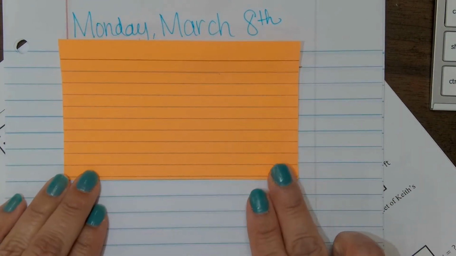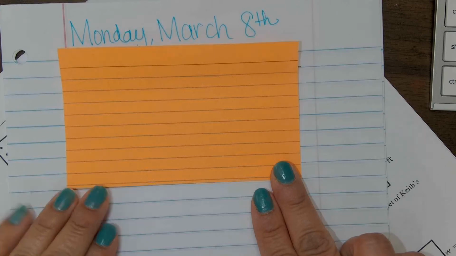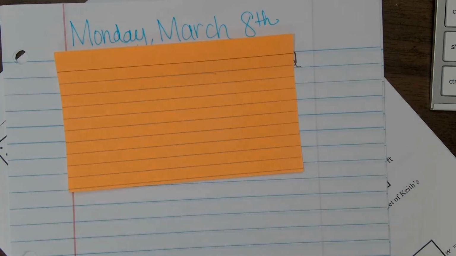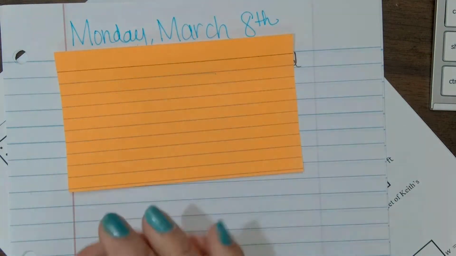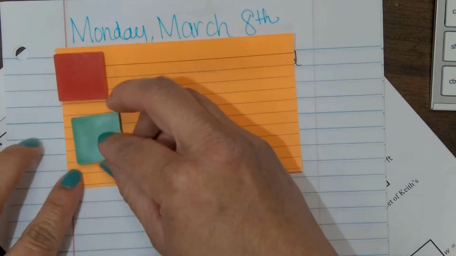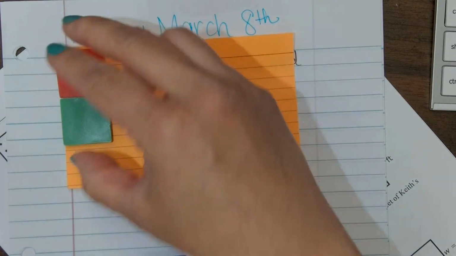Okay, so we're going to be using an index card. We're going to find how much space is covered by this rectangle. So we are going to use these square tiles, and we're going to see how many square tiles we need to cover our postcard.